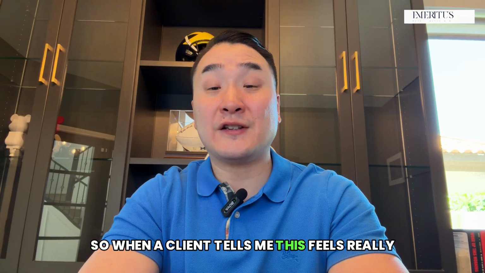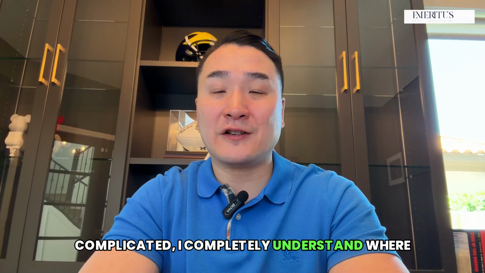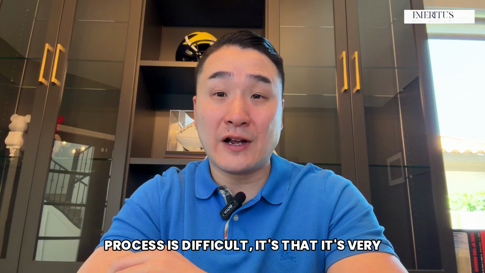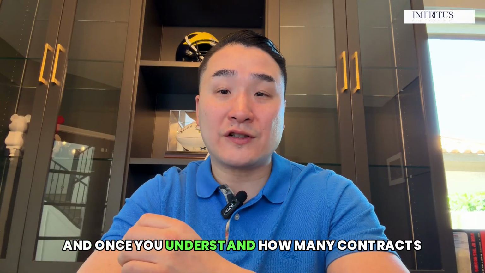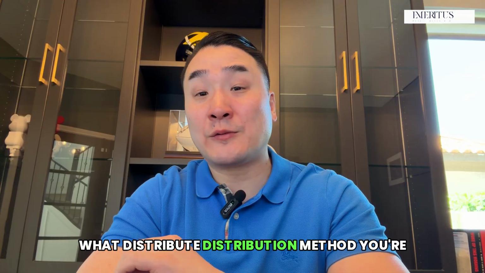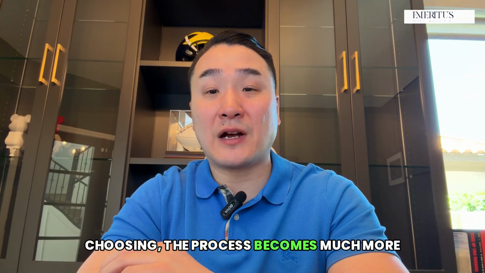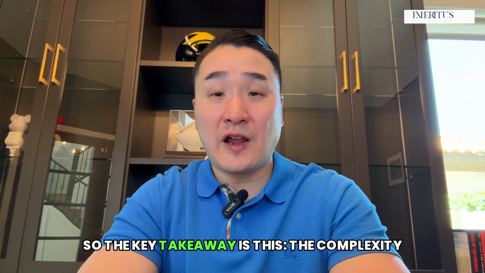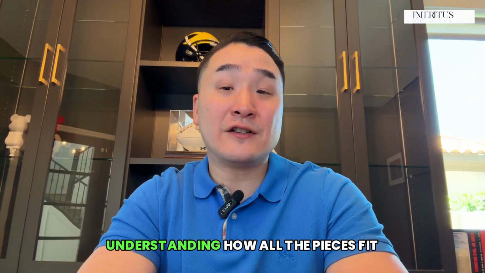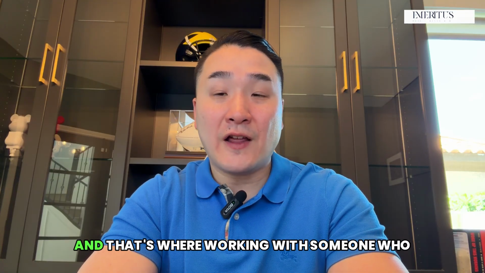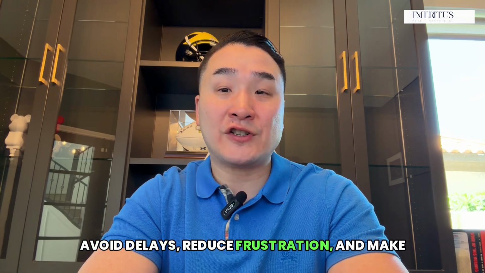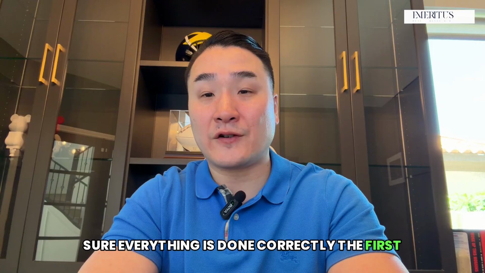So when a client tells me this feels really complicated, I completely understand where that's coming from. But the reality is it's not that the process is difficult, it's that it's very structured. And once you understand how many contracts you have, what type of assets you own, and what distribution method you're choosing, the process becomes much more manageable. So the key takeaway is this: the complexity isn't in taking money out of TIAA, it's in understanding how all the pieces fit together. And that's where working with someone who understands the system can really help to avoid delays, reduce frustration, and make sure everything is done correctly the first time.